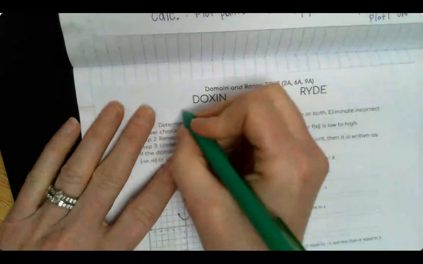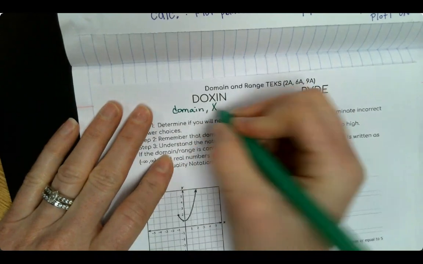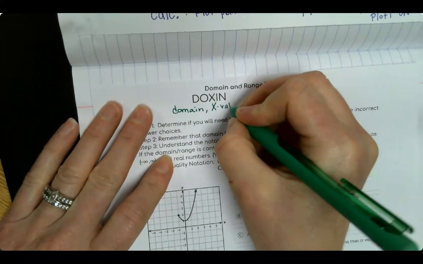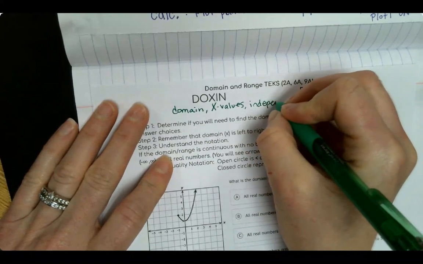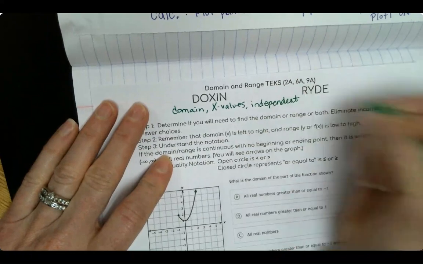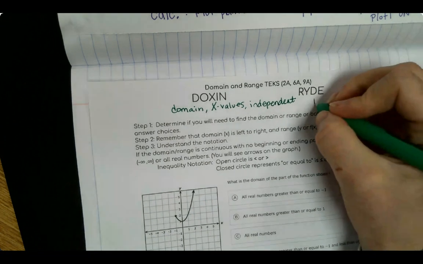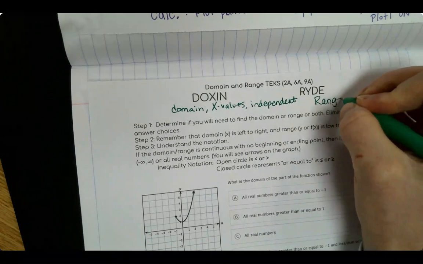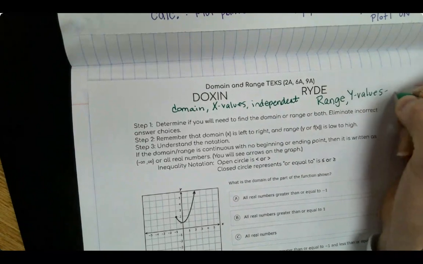So DOXIN stands for domain, X values, and independent. It may ask you about the independent variable. So if it does, then that's what it's talking about. Range is red, so range, Y values, and dependent.